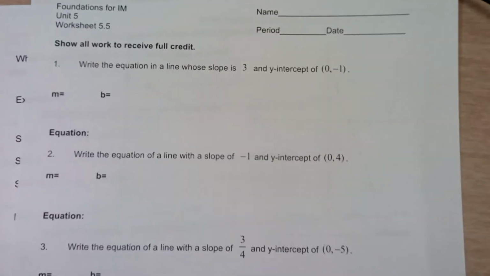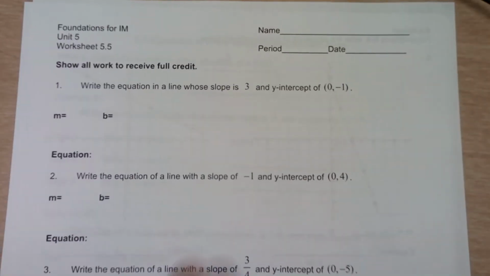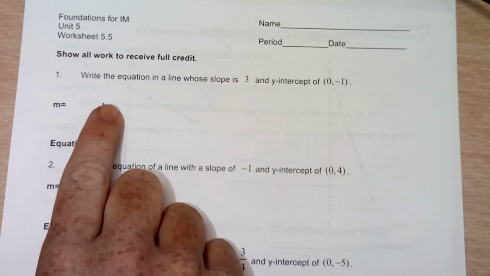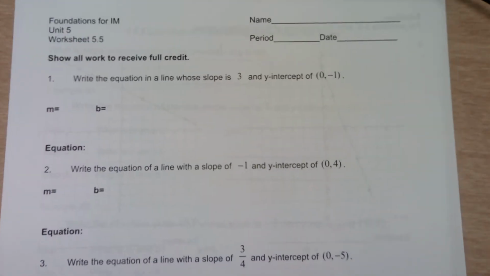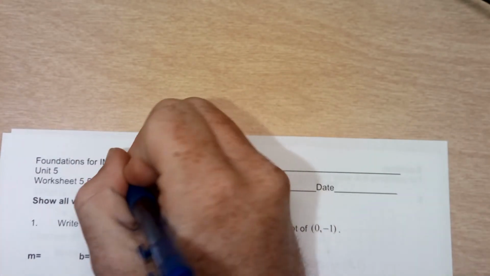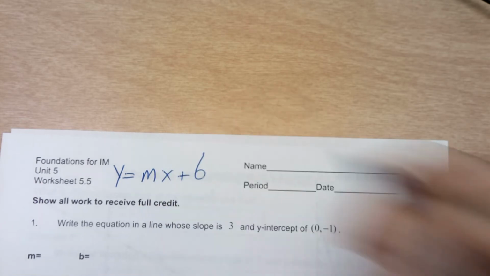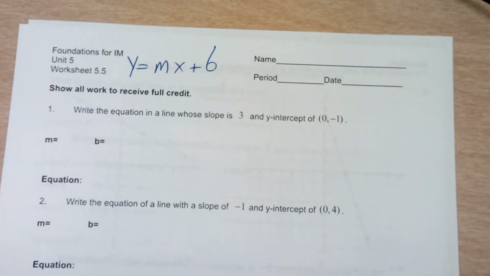The first 5 are just like the first part of the notes. It gives you a slope and a y-intercept, and you need to figure out what they are. You need to figure out your m and b, and then write your equation in y equals mx plus b form, slope-intercept form. If I was you, I would write that formula at the top of your paper in giant letters so you don't forget it. Y equals mx plus b. Boom. Now we can't forget it.